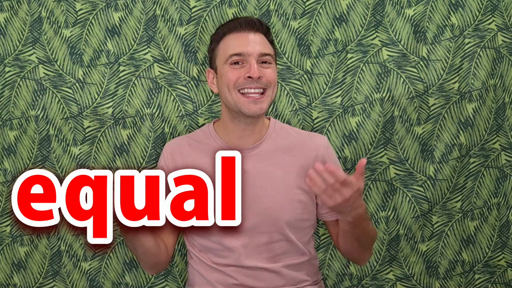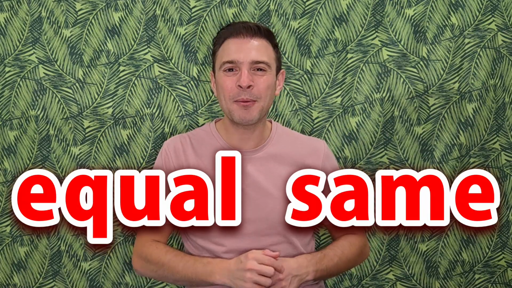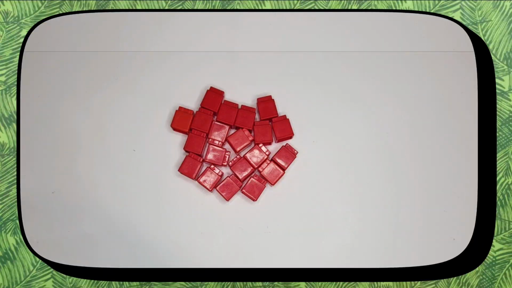Now let's try to make equal groups with 20. The word equal means the same. So let's find ways to separate 20 into smaller groups, each with the same amount. Let's start with making 2 groups.